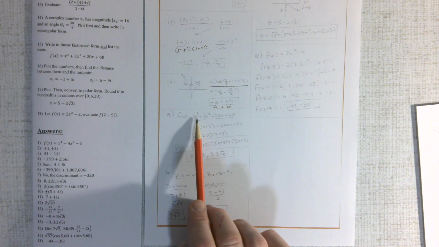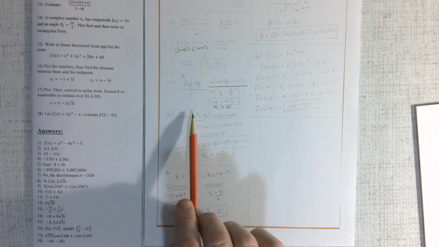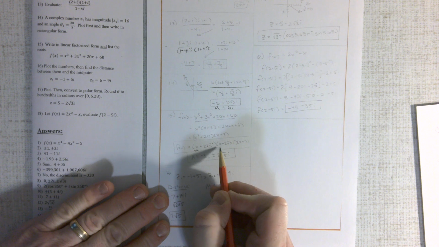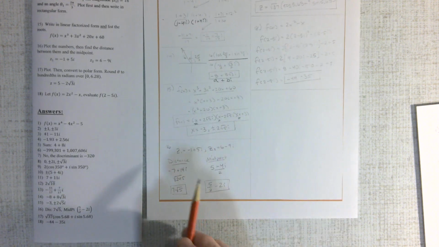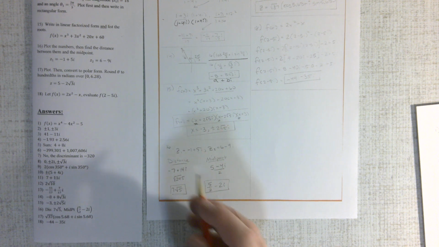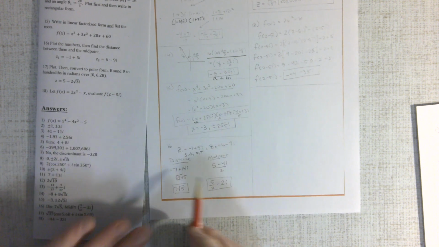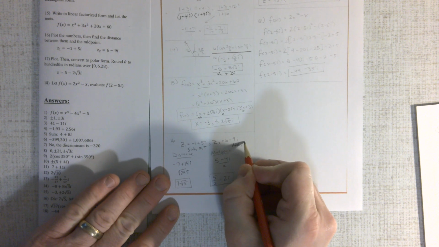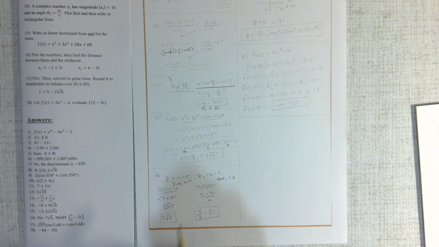15, factor by grouping. Get all the parts together. Let's see, this is x to the third. 1, and you can count the x's. There's 1, 2, 3, and solutions. 16, distance means you subtract them, and then Pythagorean theorem. Midpoint means you add them and divide by 2. Alright, and you should be able to see that when you graph it.